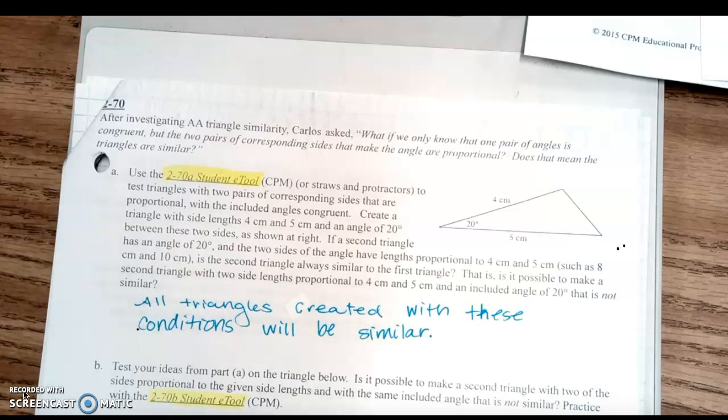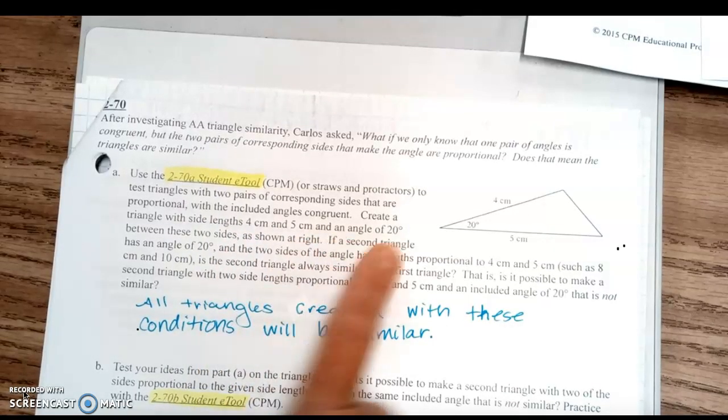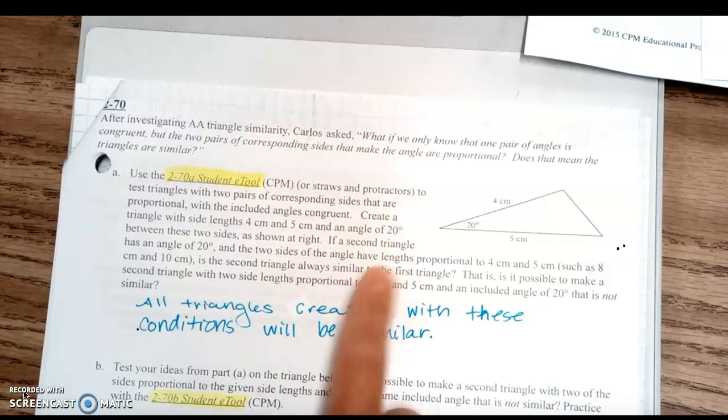So we're going to use the CPM tool again, the E tool, and we're going to test with 2 pairs of corresponding sides that are proportional with the included angles congruent. We're going to create a triangle with the side lengths of 4 centimeters, 5 centimeters, and an angle of 20 degrees between these 2 sides as shown at right.